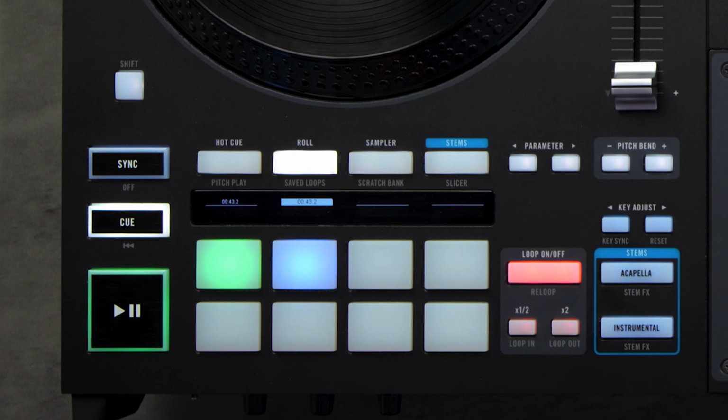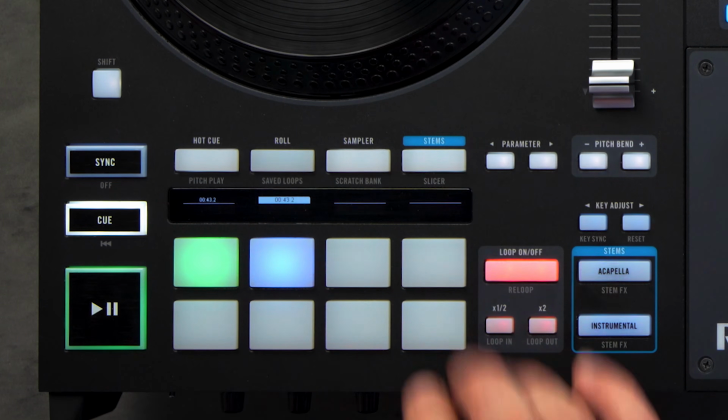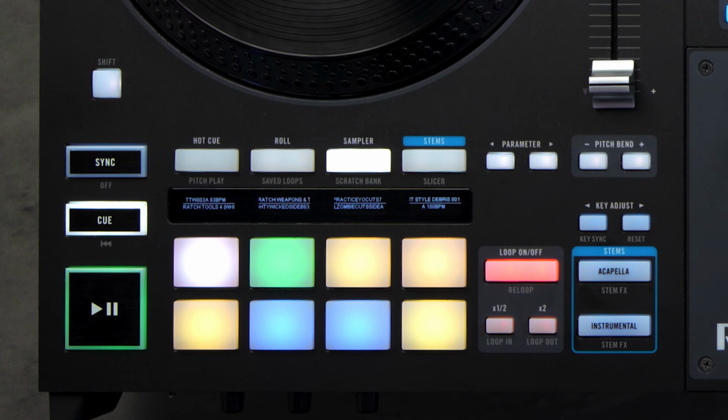In Scratch Bank mode, each pad loads samples and tracks from your Serato DJ Pro library to a pad. You can assign the song and set the starting point in the software. This is useful for preparing and performing with song samples for scratching or quick access. To enter Scratch Bank mode, quickly double tap the Sampler Pad Mode button.